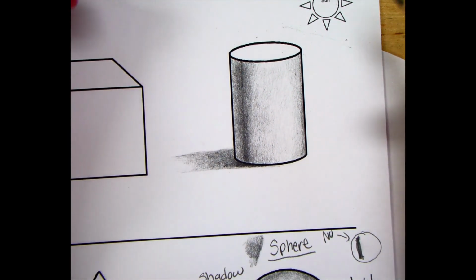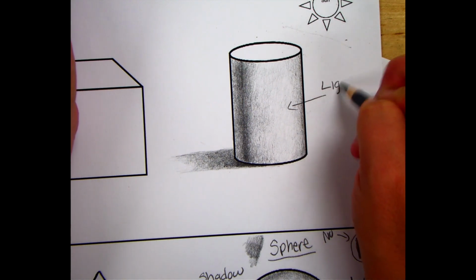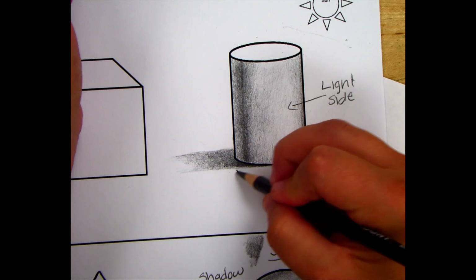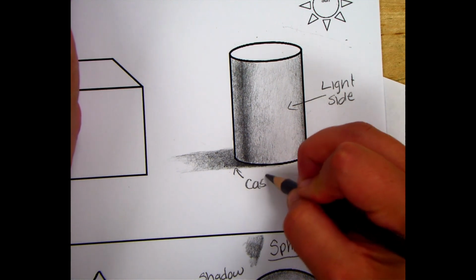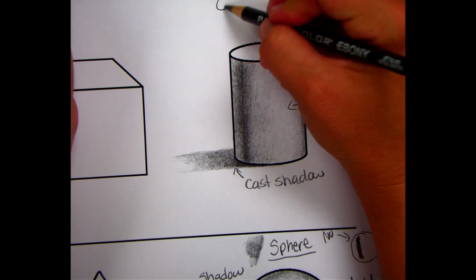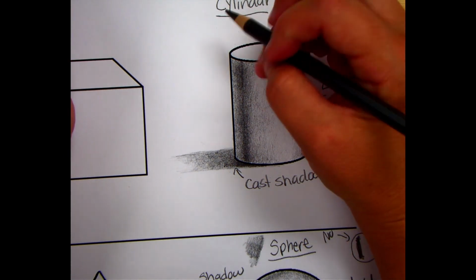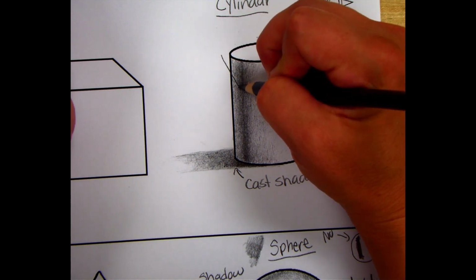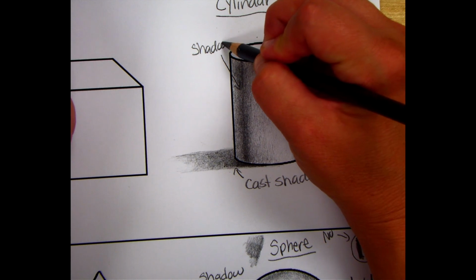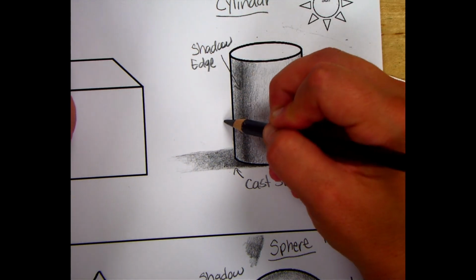And then you're going to label it. Light side. Cast shadow. Cylinder. Shadow edge. Reflected light.